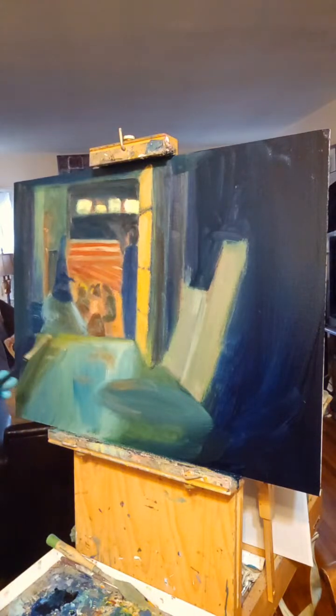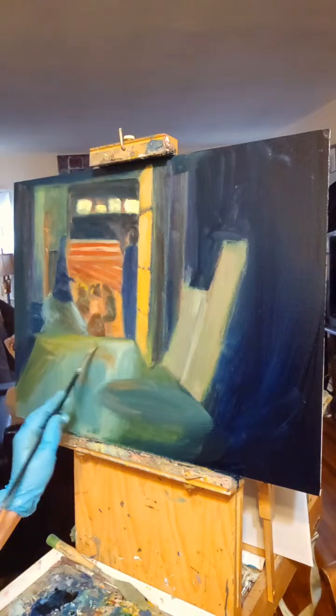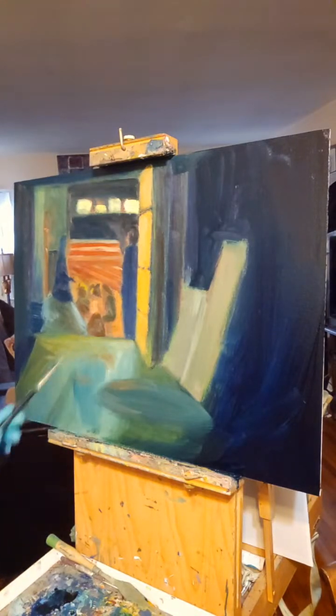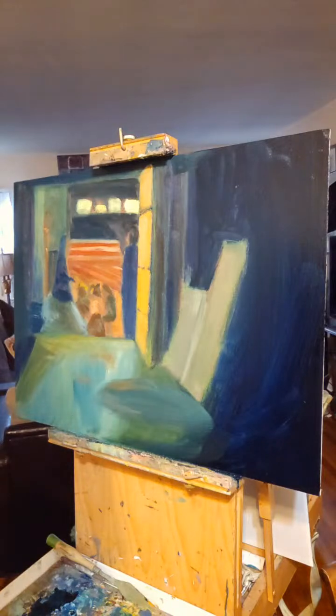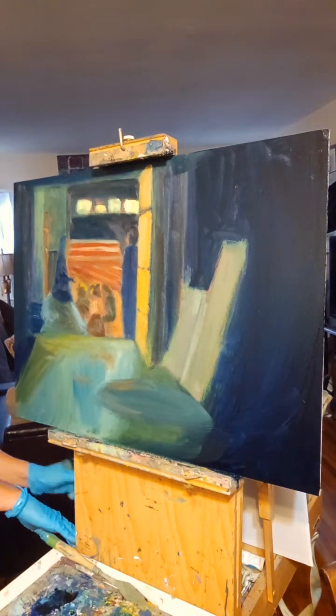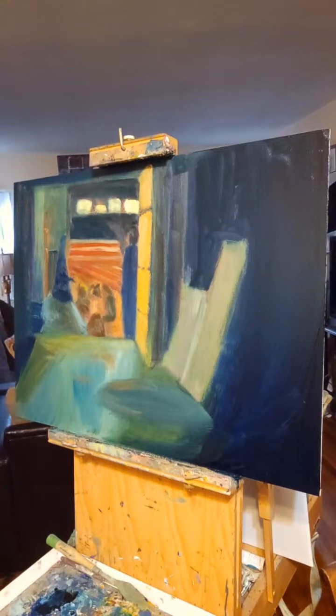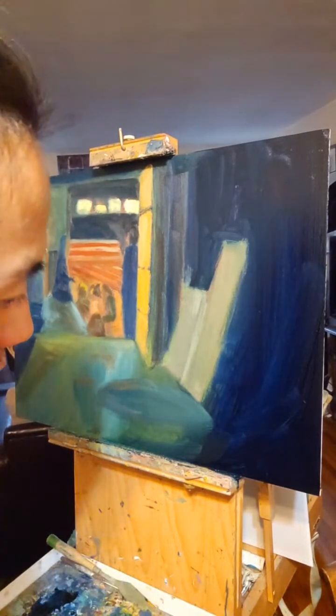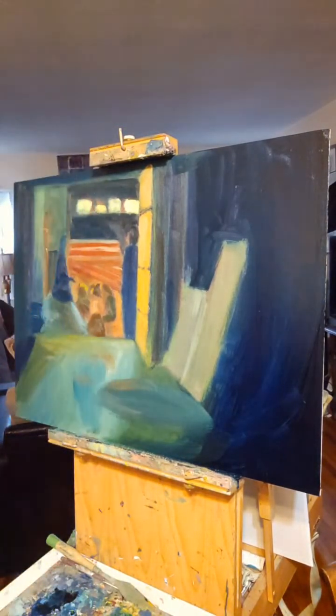Even past this little box. And then let's go find this blue box again.